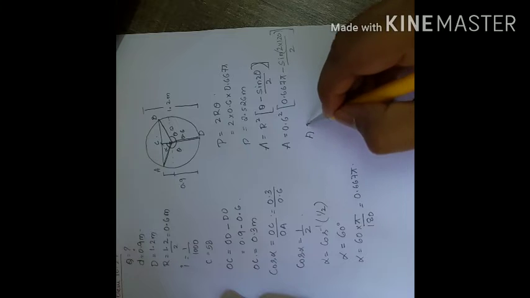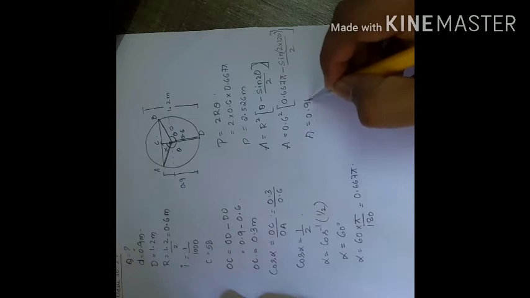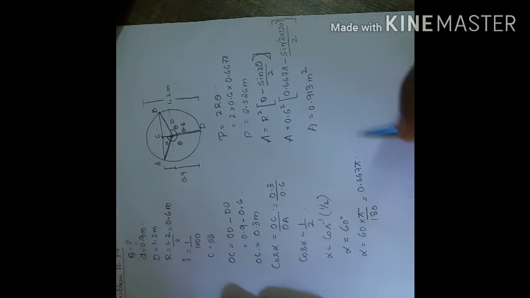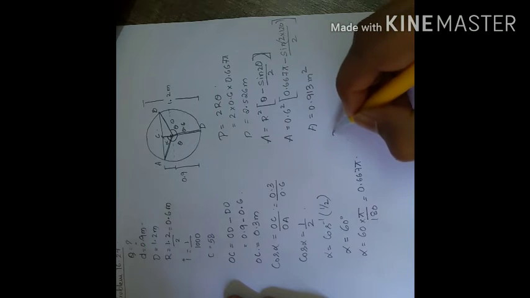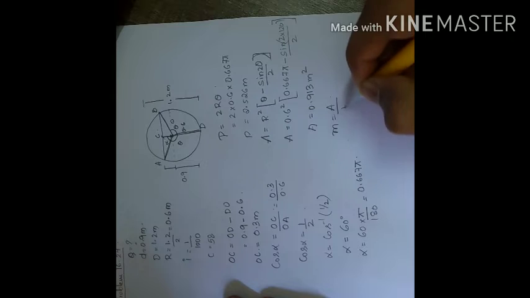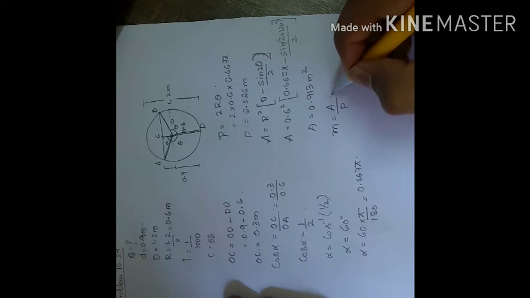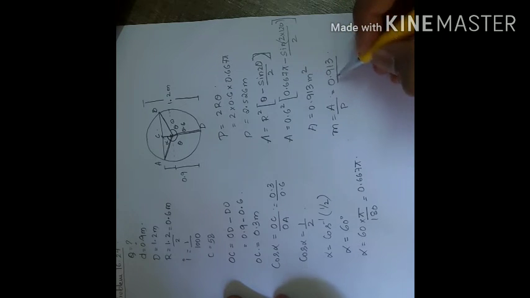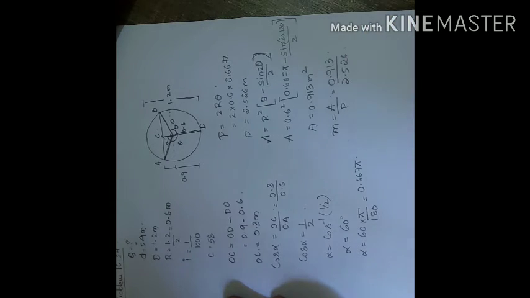Calculating this, we get an area of 0.913 square meters. Therefore M is equal to A by P, 0.913 by the perimeter, 2.526.